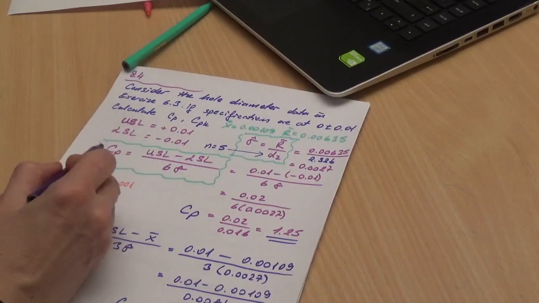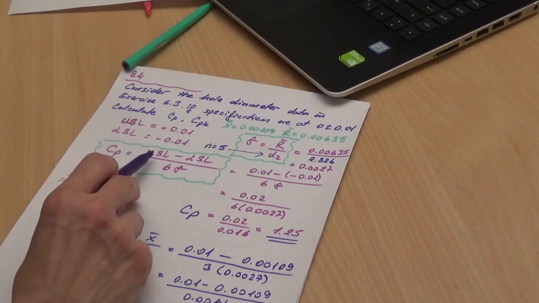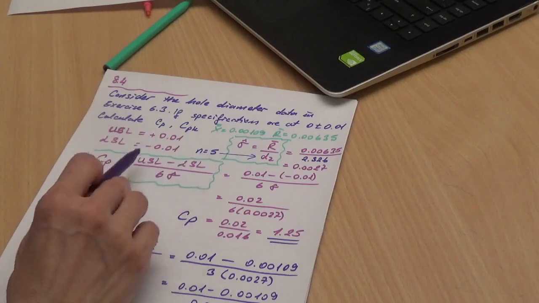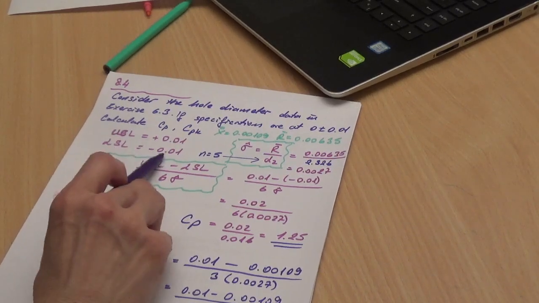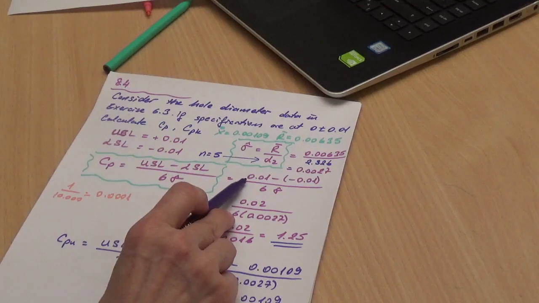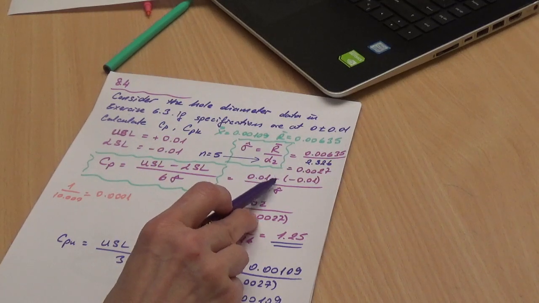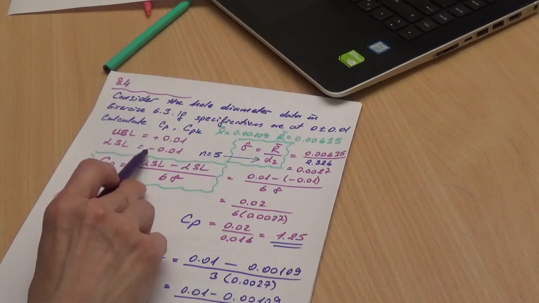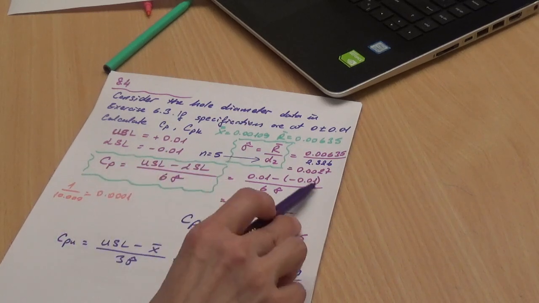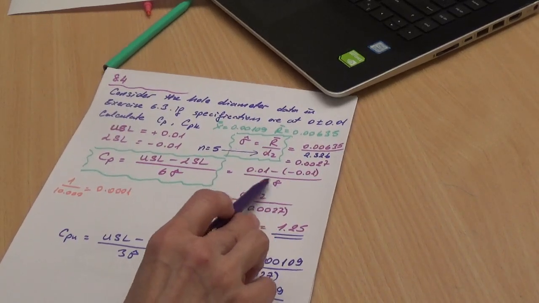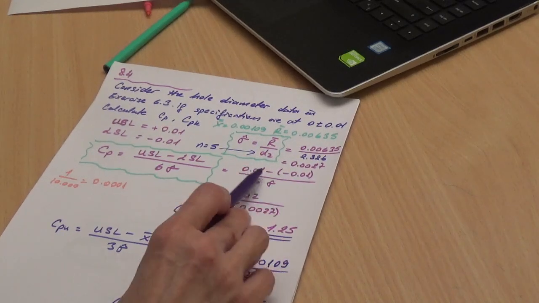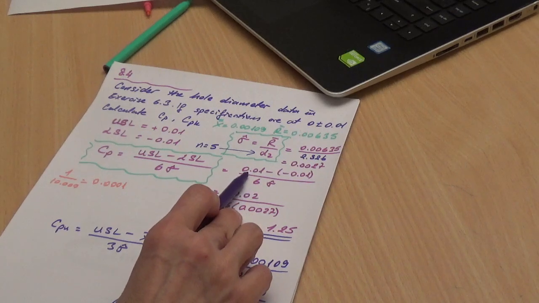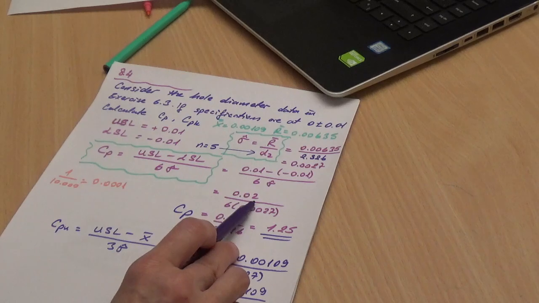Okay, let's go back to the CP calculation. We subtract the lower specification limit from the upper specification limit. So we write, as we wrote the values here, 0.01 minus minus 0.01, because our lower specification limit was minus 0.01. And at the bottom we have 6 sigma. If we subtract a negative from a positive value, we end up with 0.02.